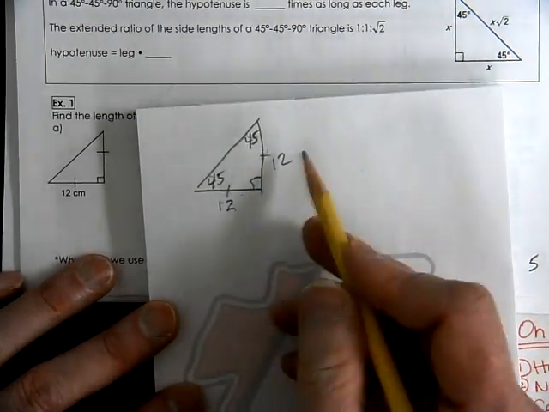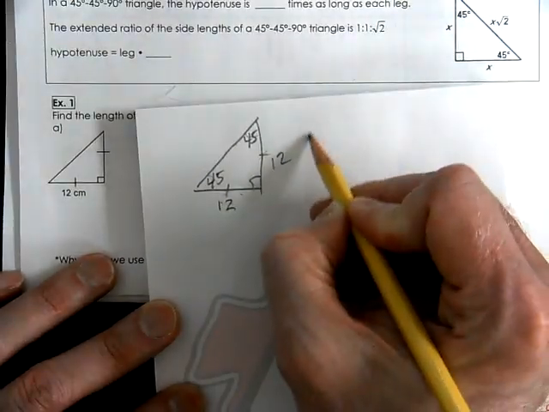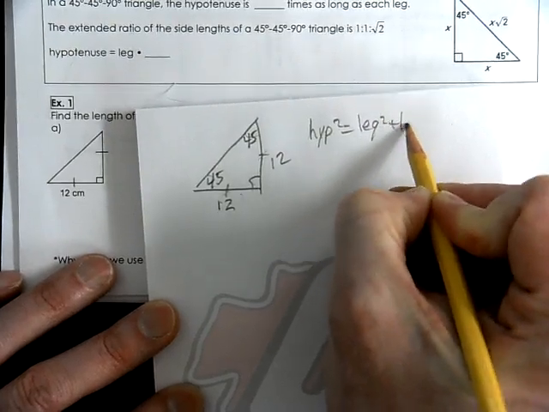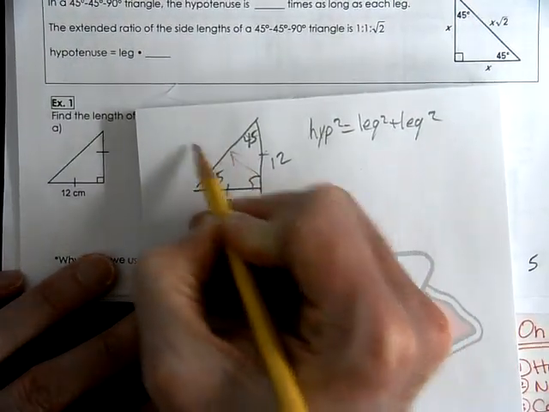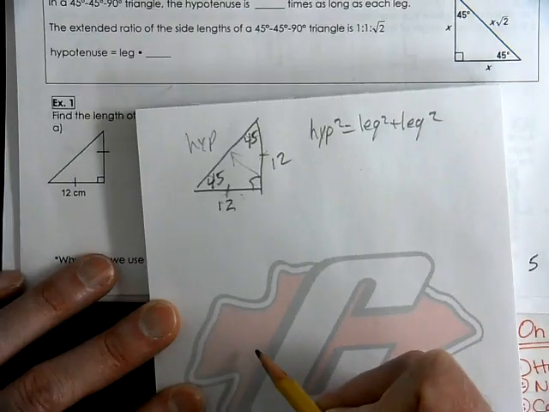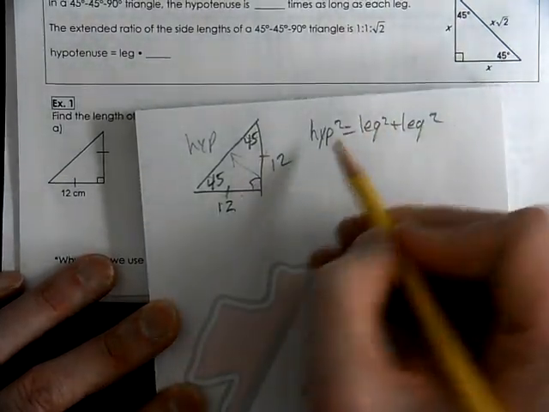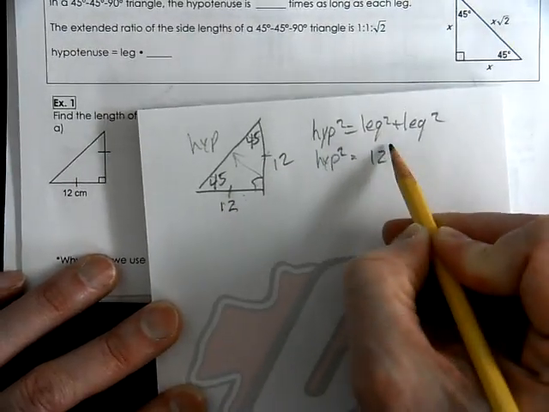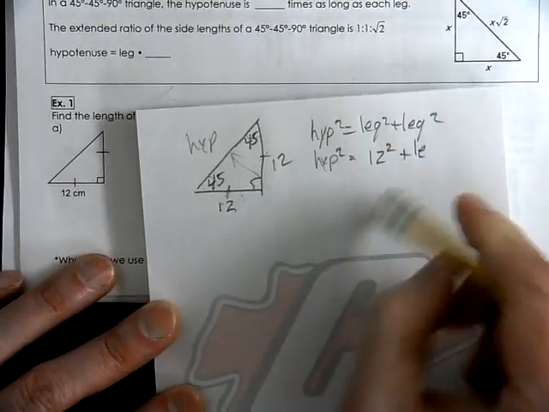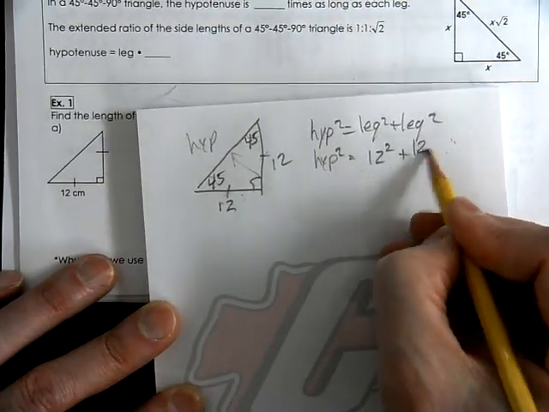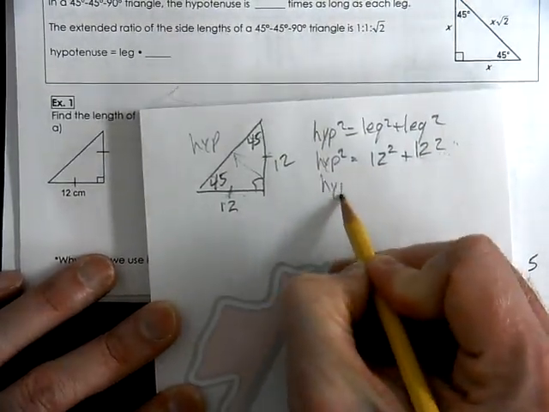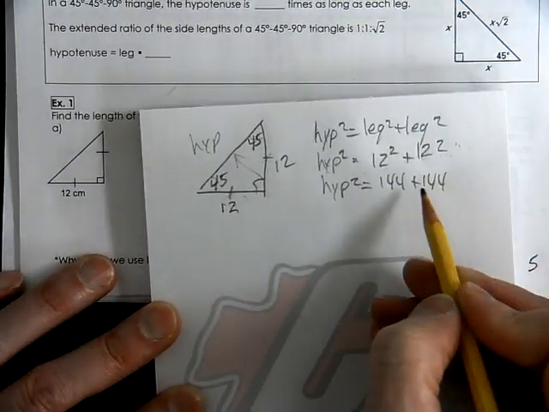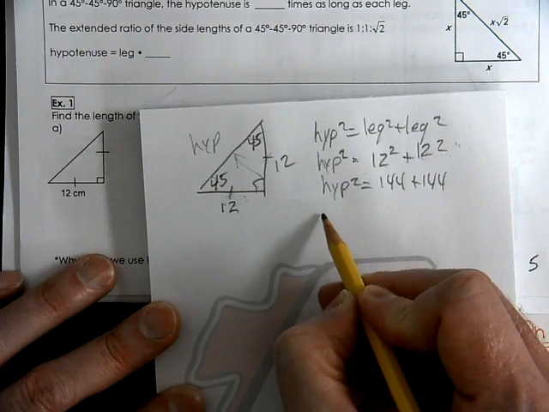Now you have two sides and you can use the Pythagorean theorem. Hypotenuse squared equals leg squared plus leg squared. And the hypotenuse is across from the right angle, so the hypotenuse is unknown. Our legs are 12. So our hypotenuse squared is going to be 144 plus 144. That's 288.